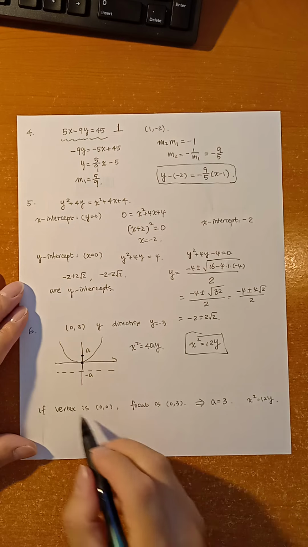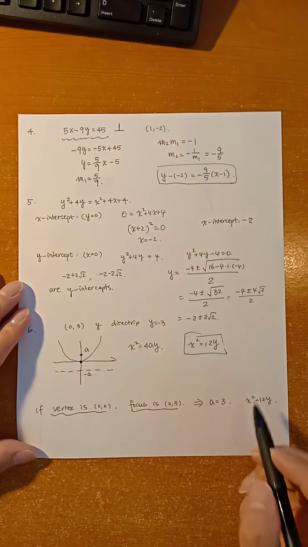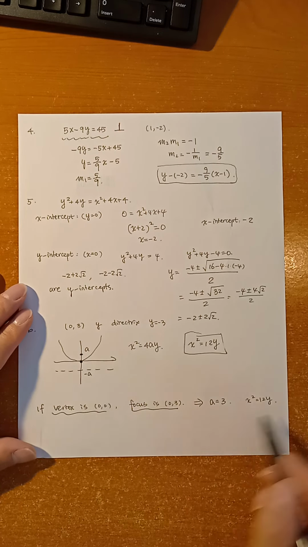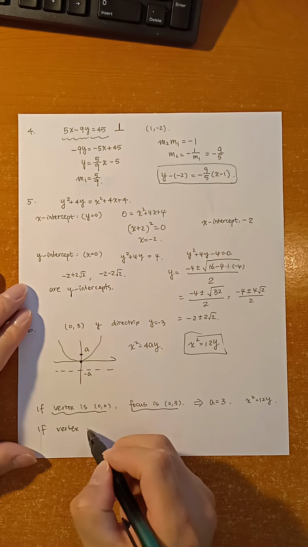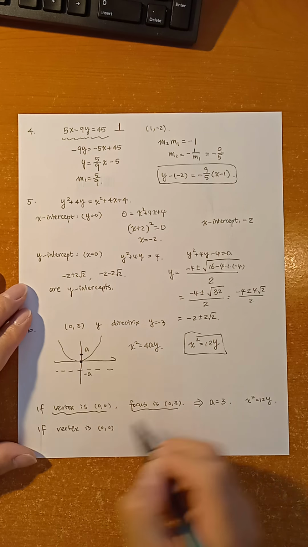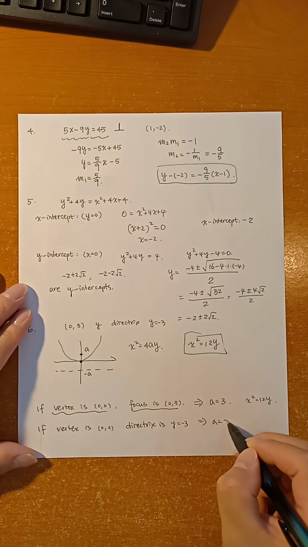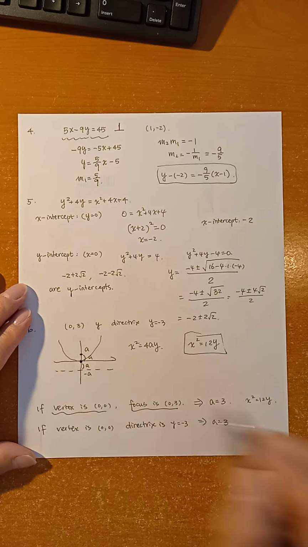So if you see these two conditions in the exam, then it will tell you a is 3 and the equation is like this. If they tell you the vertex is (0, 0) and the directrix is y equal to negative 3, this also tells you a is 3, because this is a, this is also a.